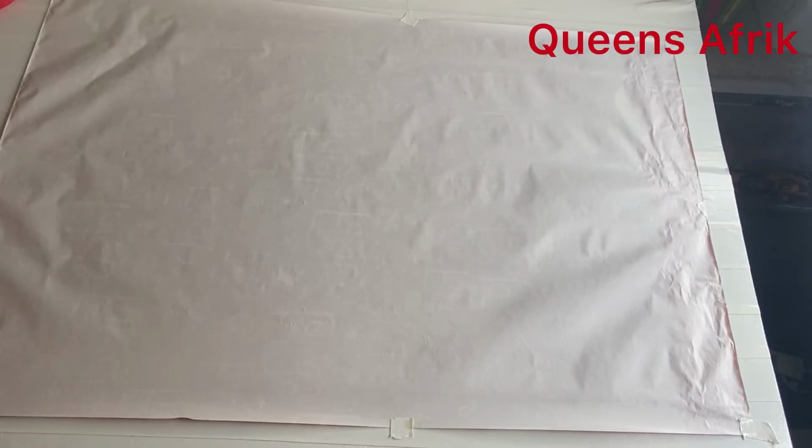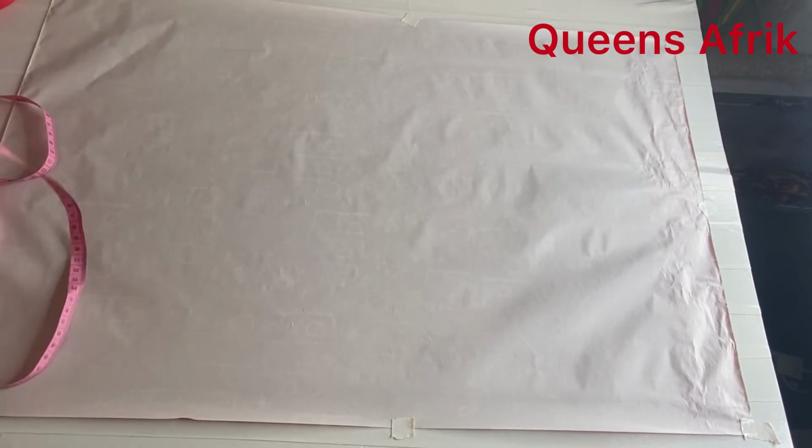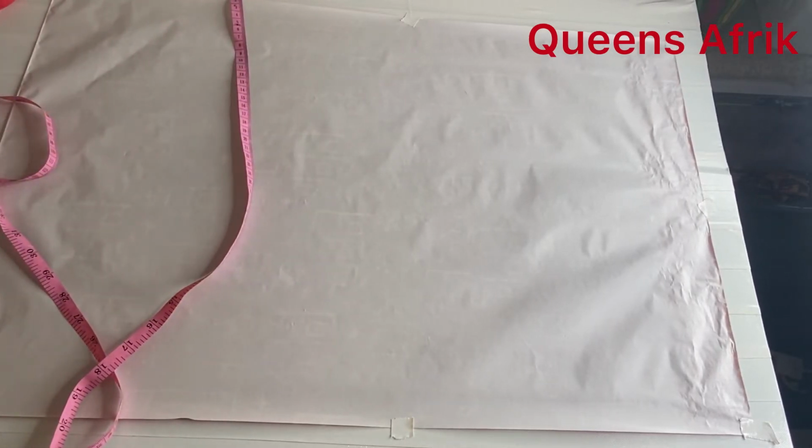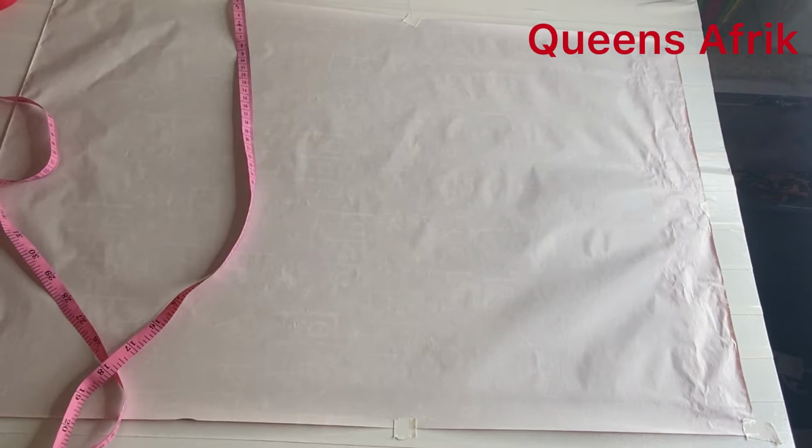Today we're going to be making princess bustier. Okay, and I'm going to teach you how to make it very simple, very straightforward. Today I'm working with a shoulder of 16. What I do, I divide a 16 into 2, then add half an inch for sewing allowance.